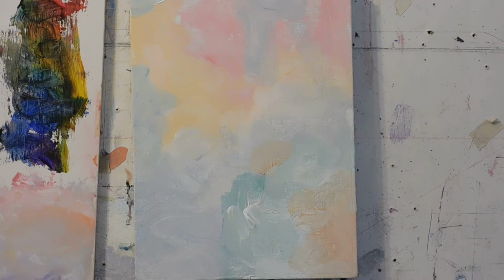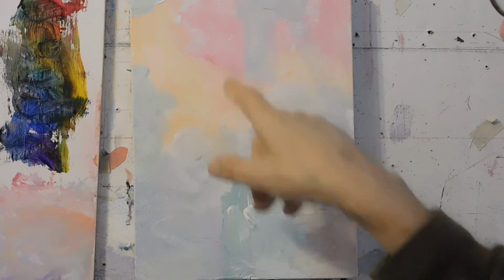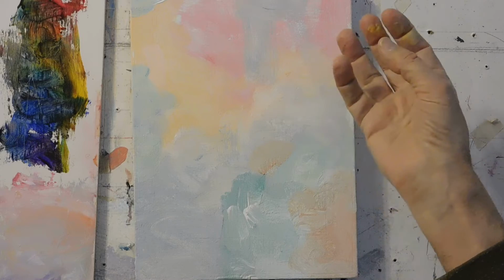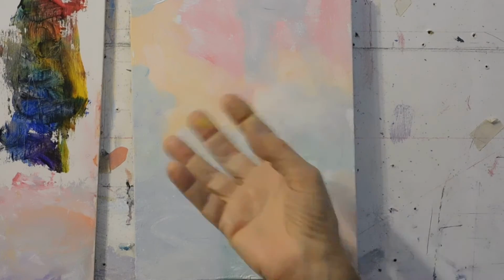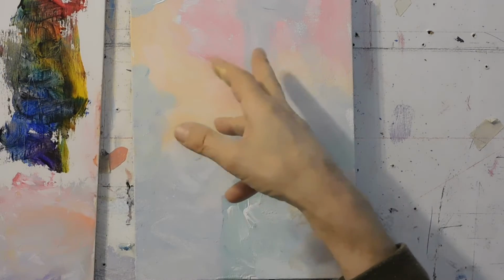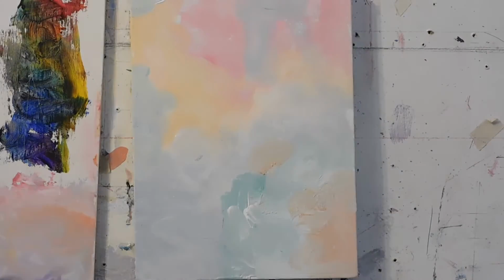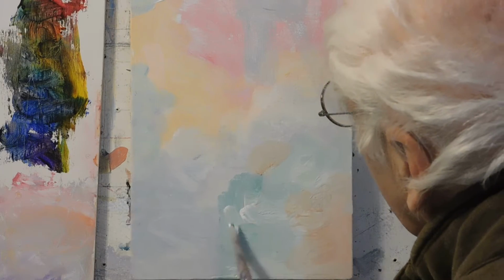Now my favorite part of this so far is right there. And why I like that better than this is because the color is a little more saturated. I don't want this, but I do want more color to show up in here to differentiate it a little bit. And so I'll go back in with a green that is a little more intense.